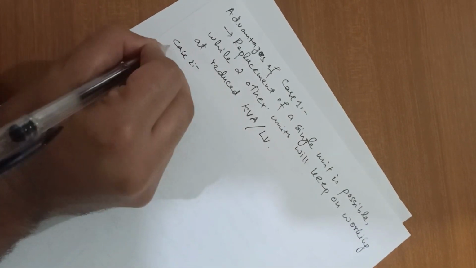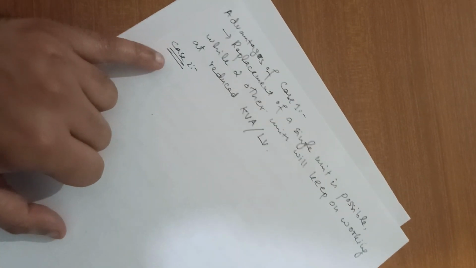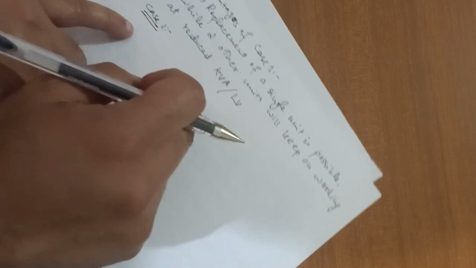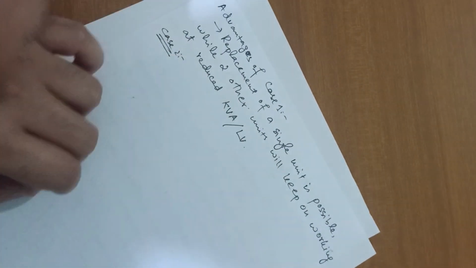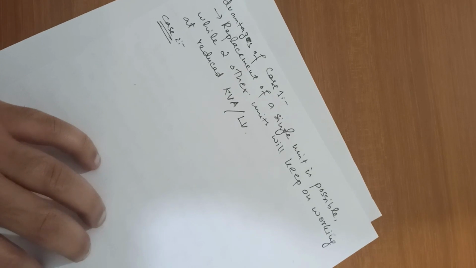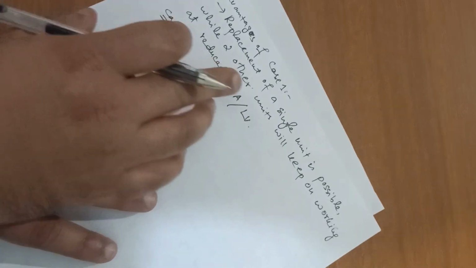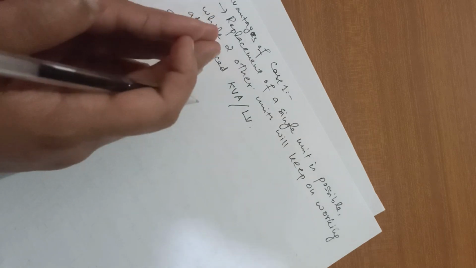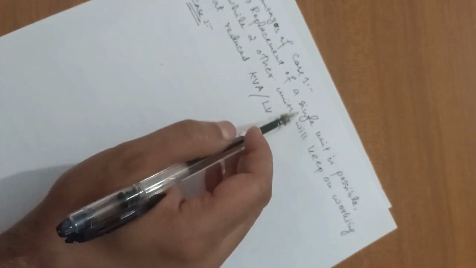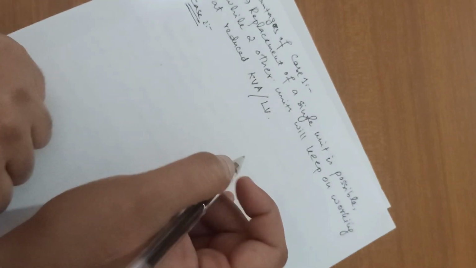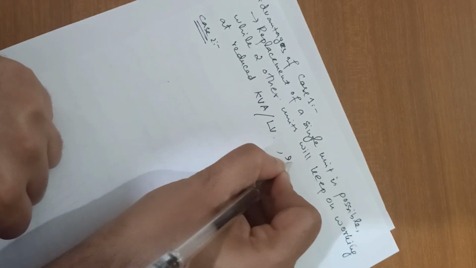Now we can say what the advantages of case 2 are, but before describing them, let me tell you that in the case of a single phase unit, if there is a fault in the single phase unit, then you can replace this unit, or you can remove the unit having the fault in it, and after removing this fault, you can incorporate it into the unit again.